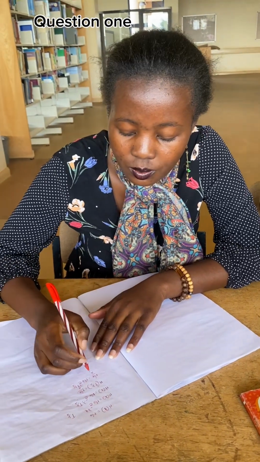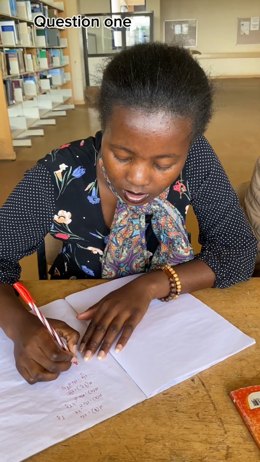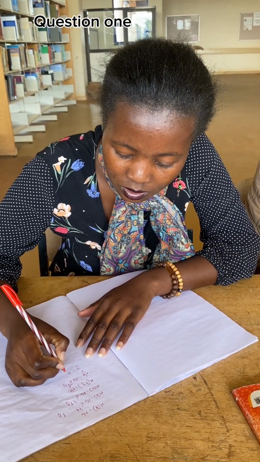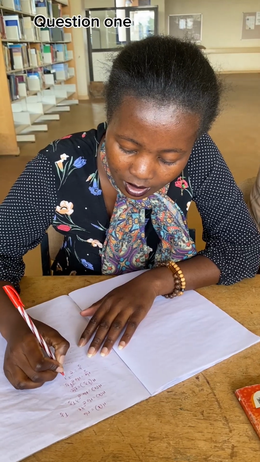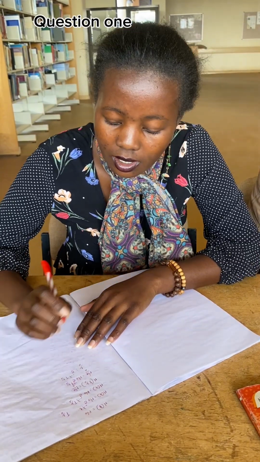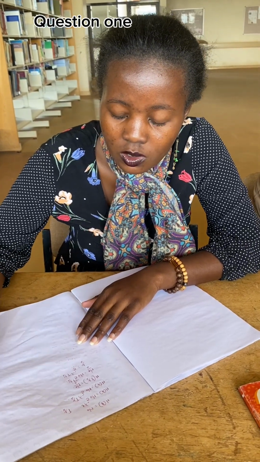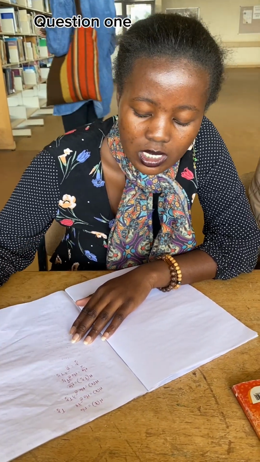We cancel the N0, so we have a half equals e^(-λ t 1/2). To remove the exponent, we introduce the natural logarithm.